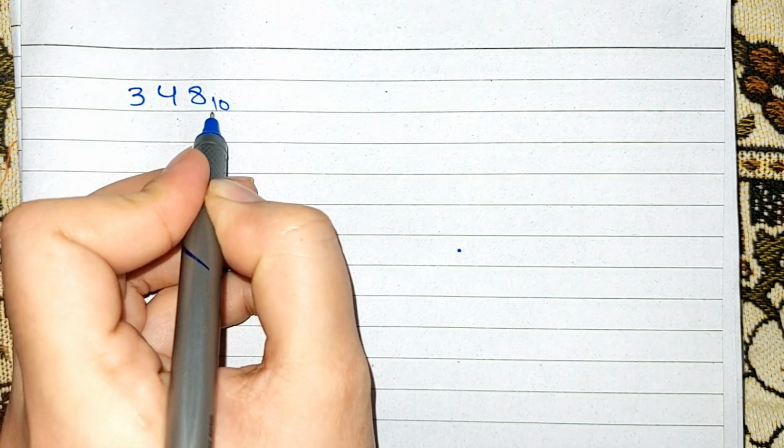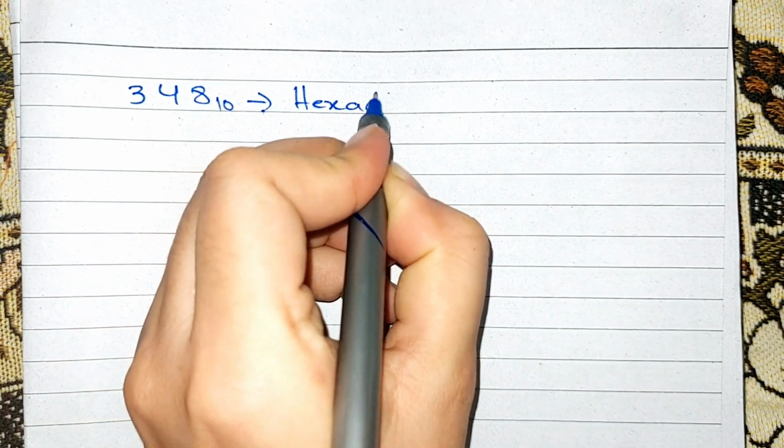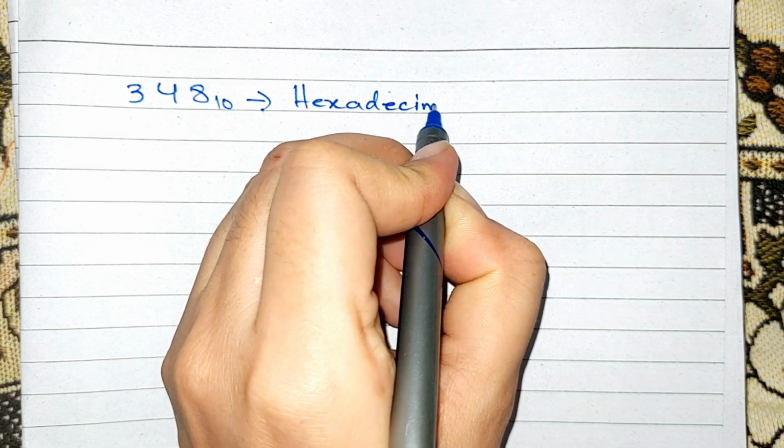Now let's learn how to convert a decimal number into hexadecimal. So let's take the same number, that was 348 base 10, and we have to convert this into a hexadecimal number.